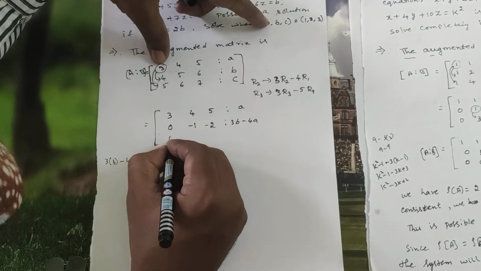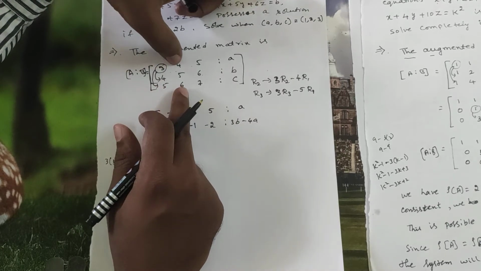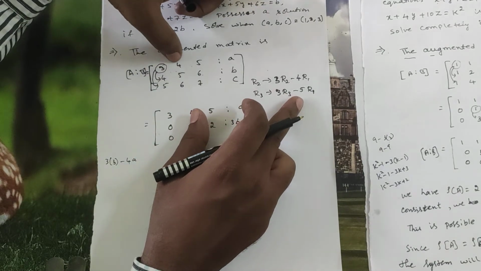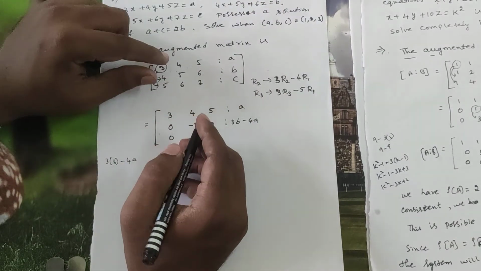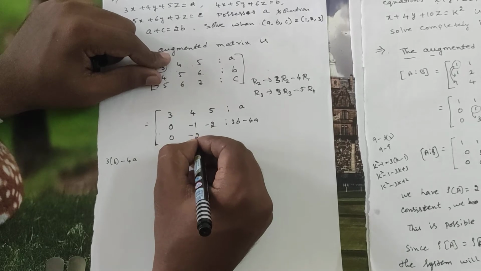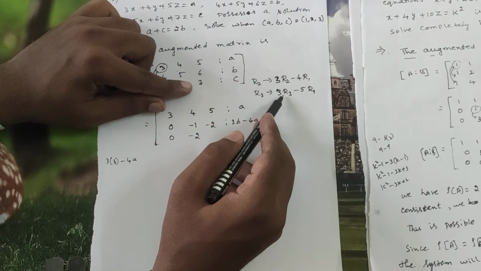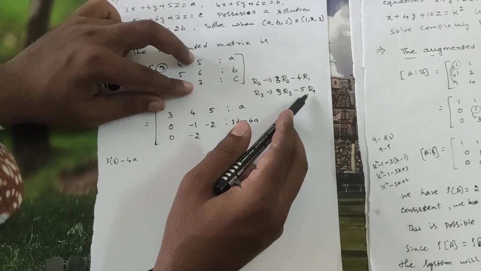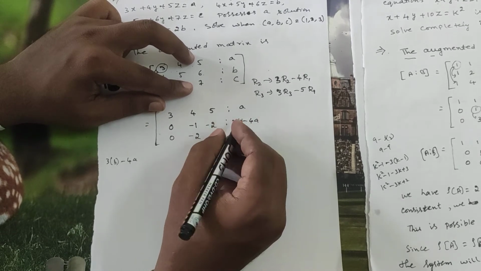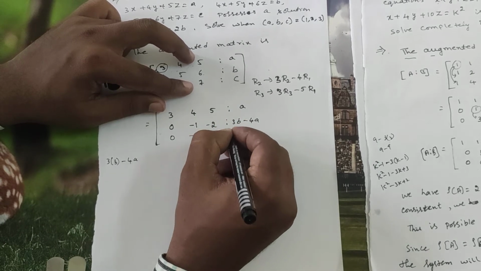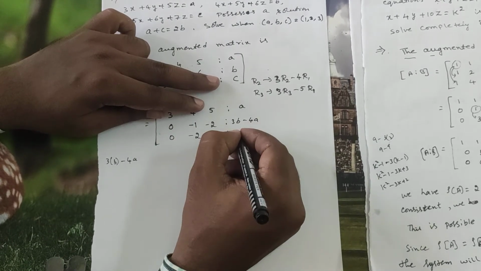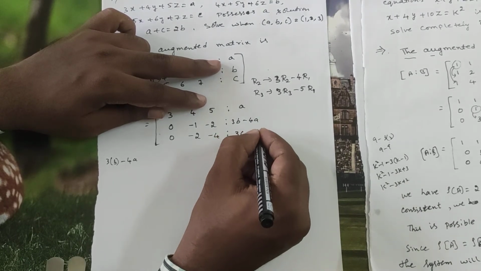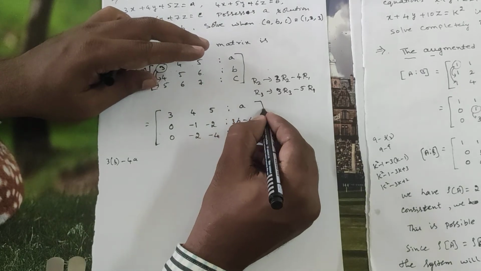And here the first term becomes 0, and for the second term, 3 6s are 18, minus 5 4s are 20, so you get minus 2, and here 3 7s are 21, minus 5 into 5 is 25, 21 minus 25 you get minus 4. And here what do you get? 3C minus 5 times A.